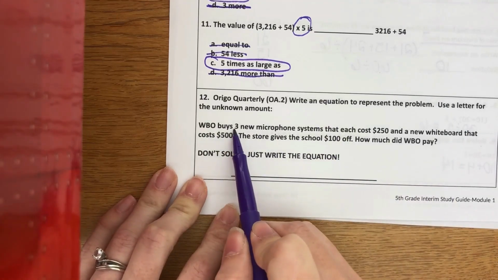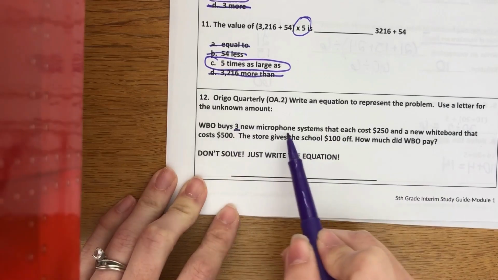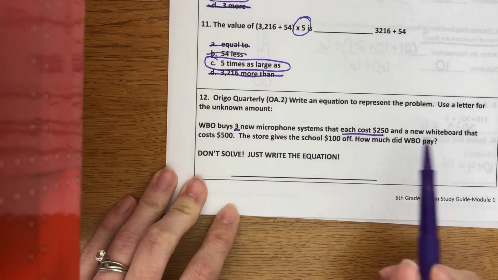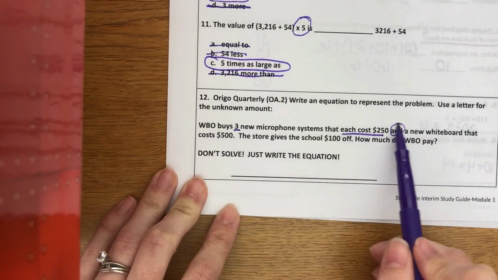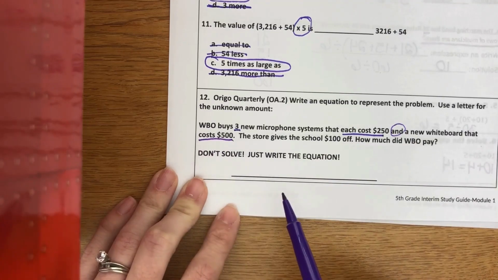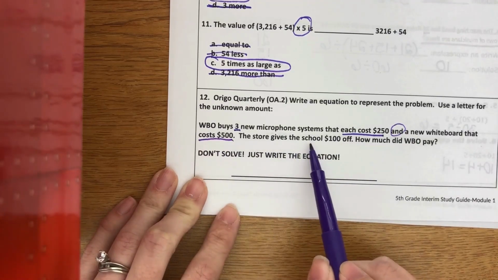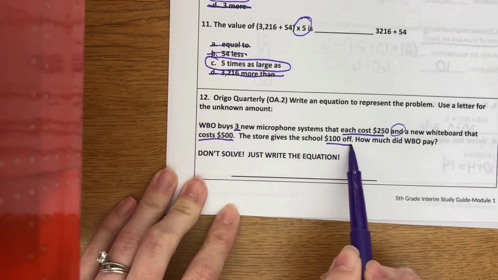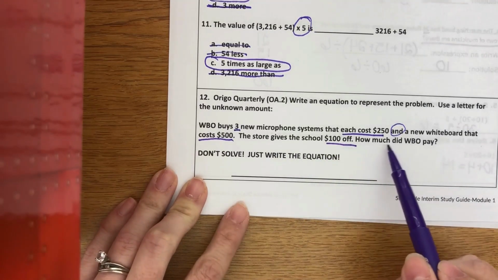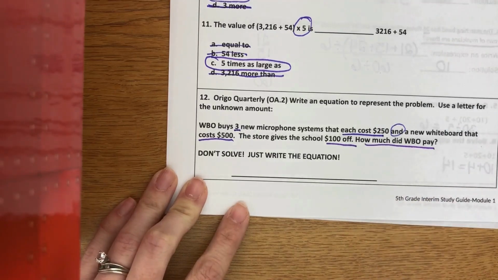So they buy 3 microphone systems that each cost $250. That's important. And there's that addition, a whiteboard that costs $500. The store gives the school, WBO, $100 off. So that means they take off $100 from the price. So we want to know how much did WBO pay.